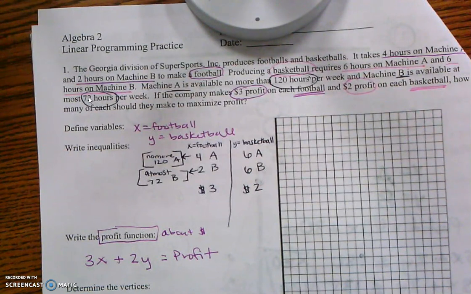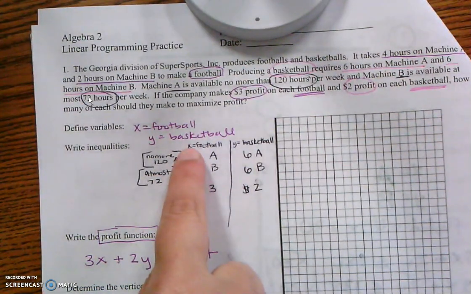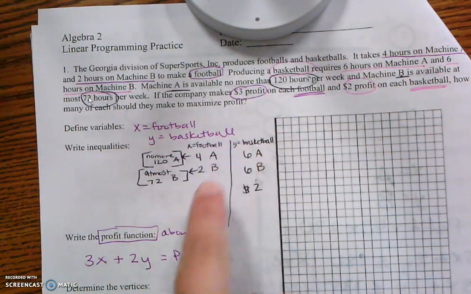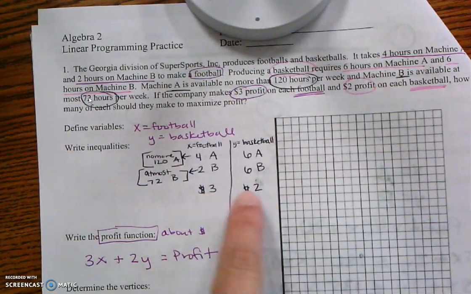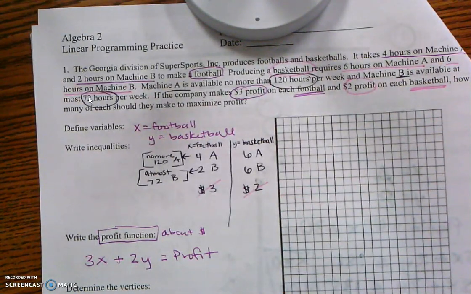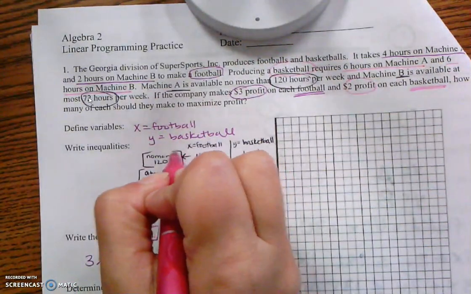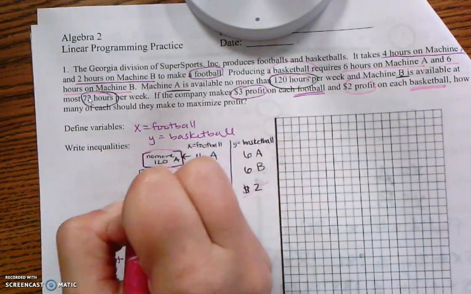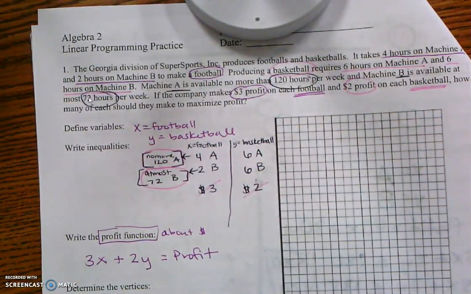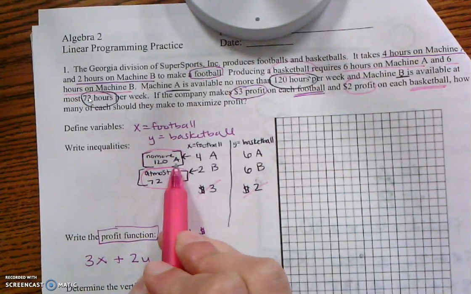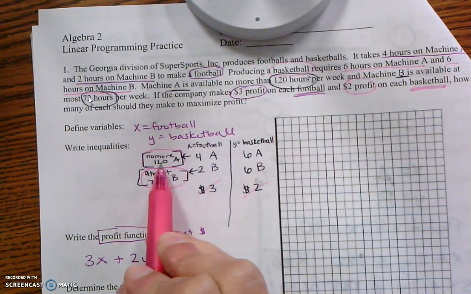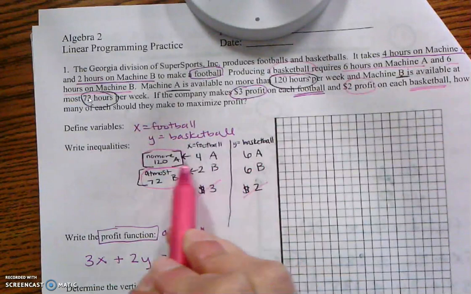The list is where your inequalities or your constraints come from. If you look across your list, okay, we've got X and we've got Y. We've already used the $3 and the $2, so I'm going to cross those out. All of your inequalities come from totals. These are your clues about what your inequalities must be about. Okay? If I have a total of A machine, then I need an inequality about all of the A's.